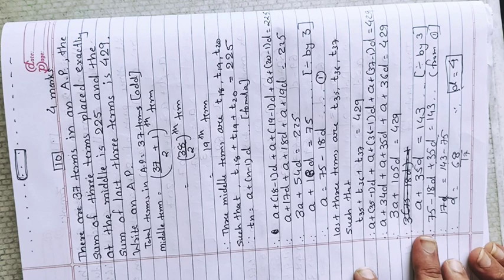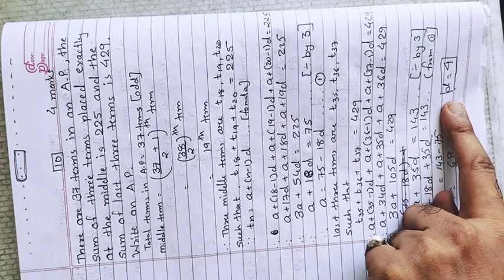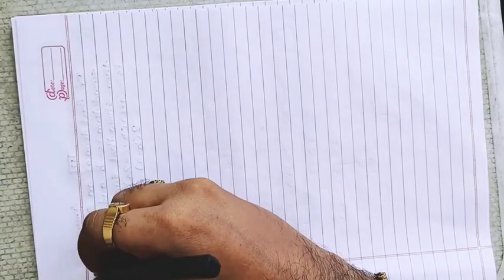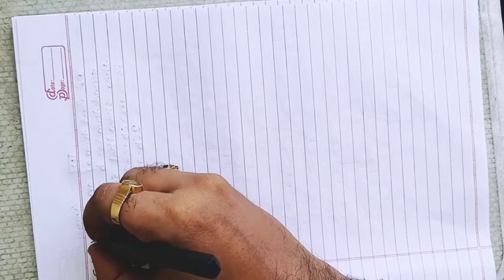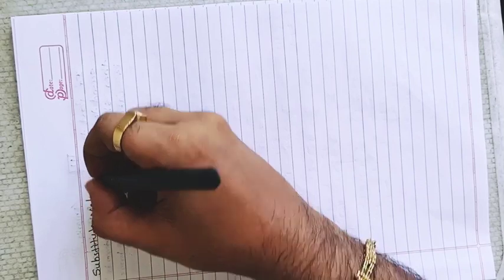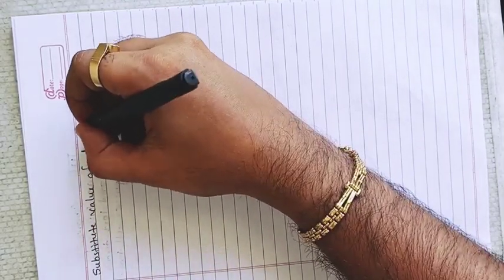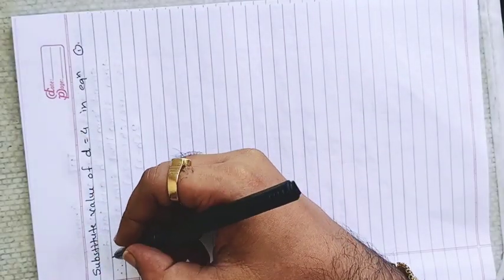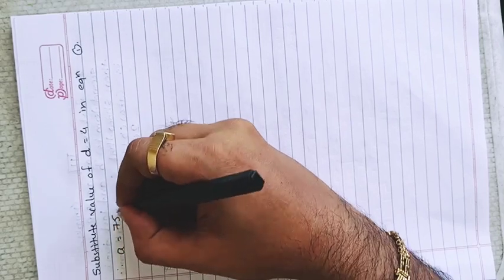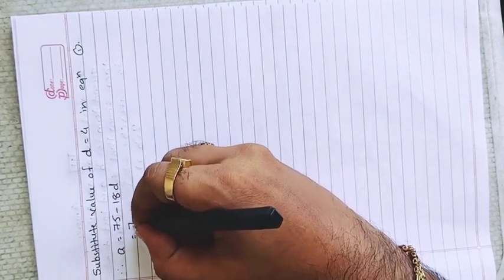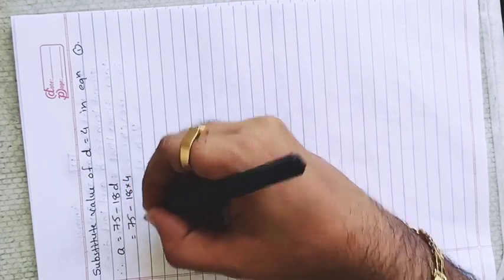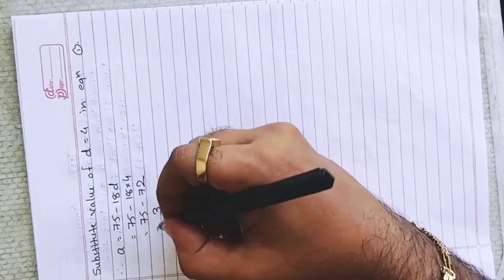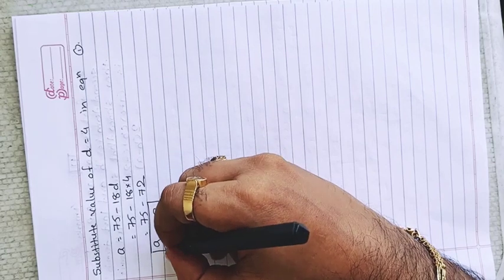No, we haven't got the value of A yet. Now we'll substitute the value of D equal to 4 in equation 1. The first equation was A equal to 75 minus 18D. 75 minus 18 into 4, 75 minus 72, and that is 3. So A we got as 3.